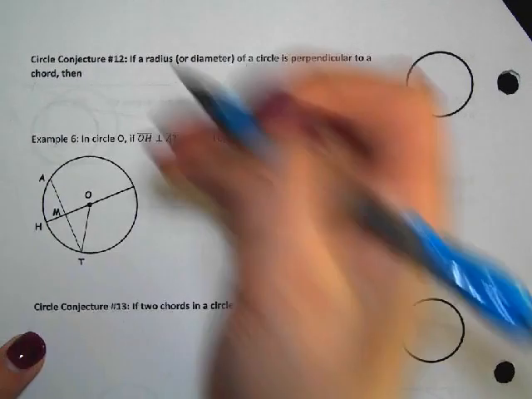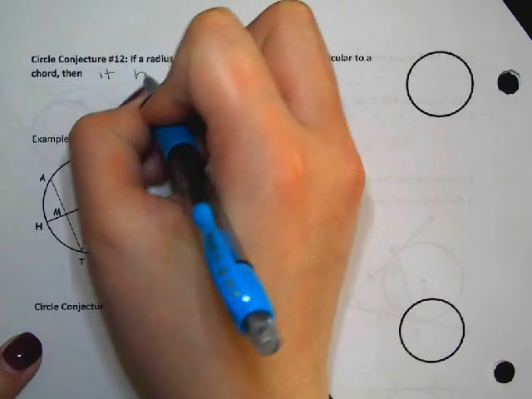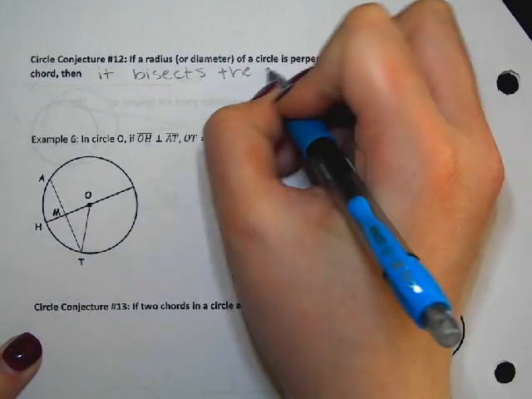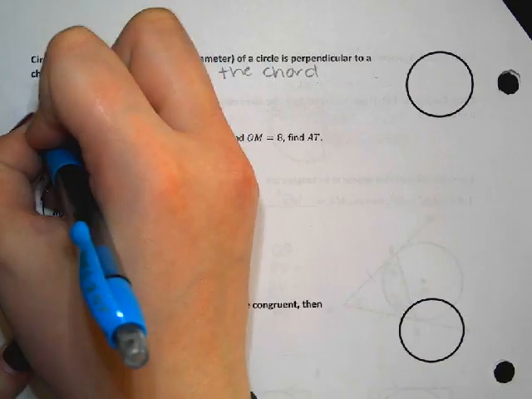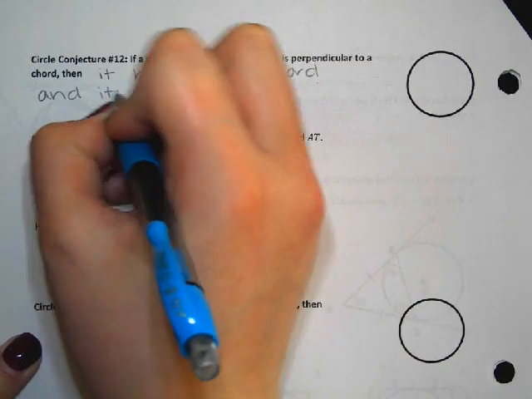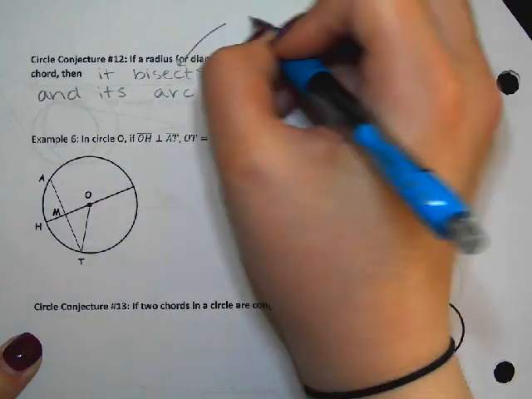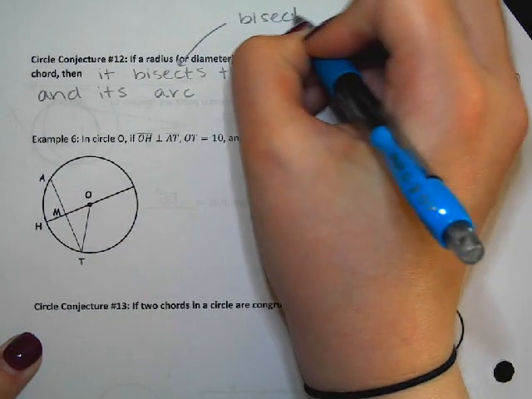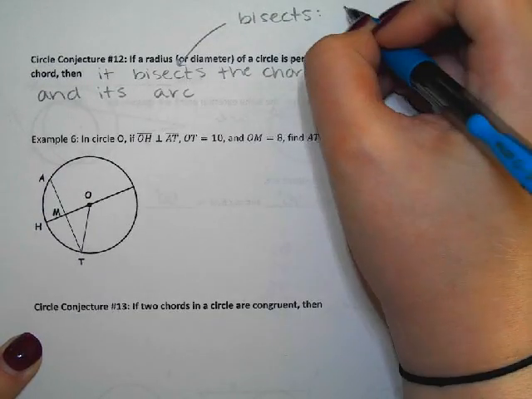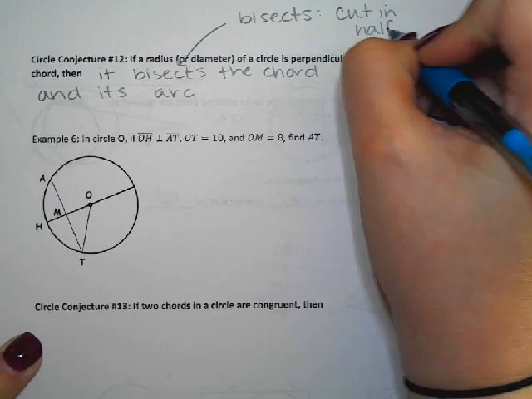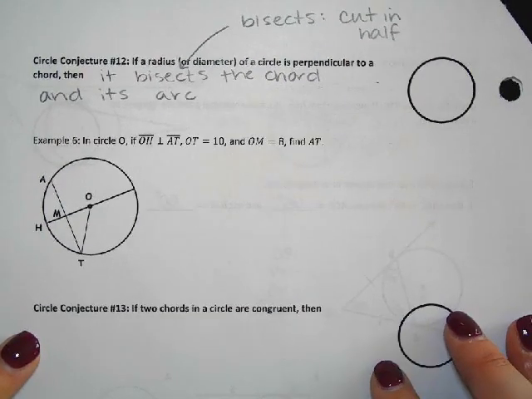a chord, then it bisects the chord and its arc. And the word bisects, if you guys have forgotten from Math 2, means that it is cut in half. Perfectly in half. So not cut in two, but perfectly cut in half.